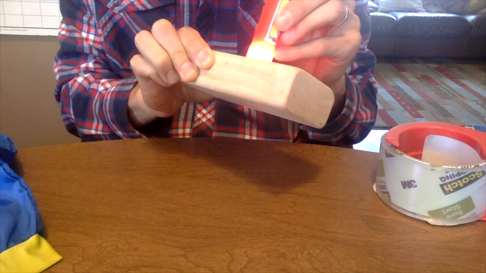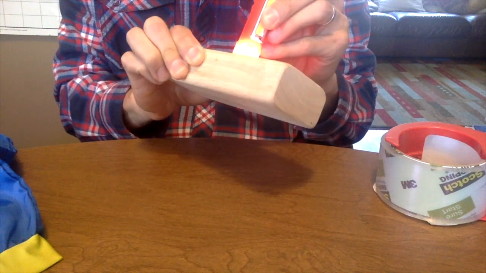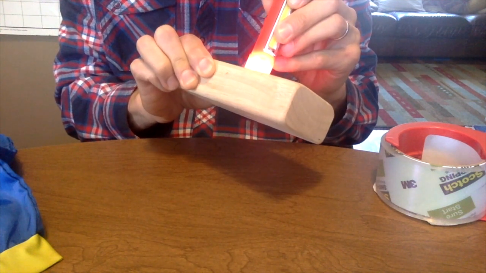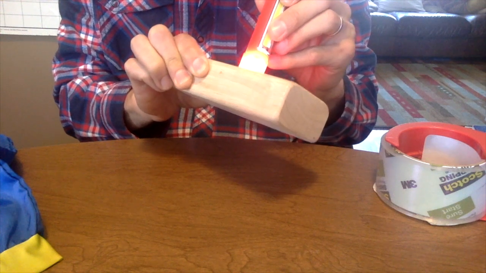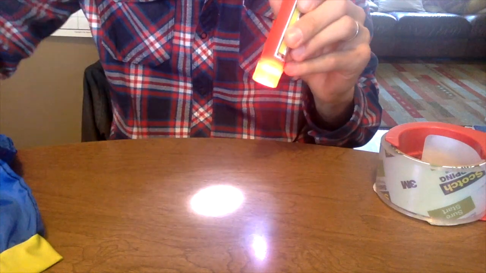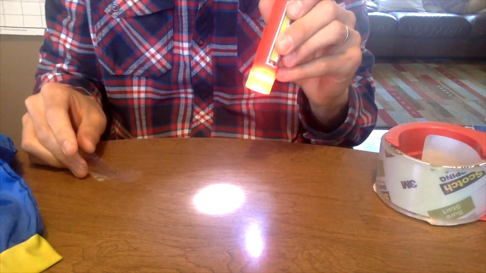If you don't see any more light on the table, then that is a pretty good indication that this object is blocking all of the light. Now, other materials may not be so effective.